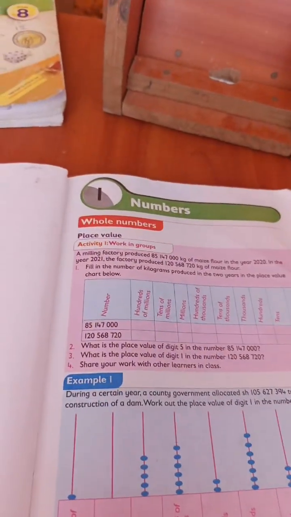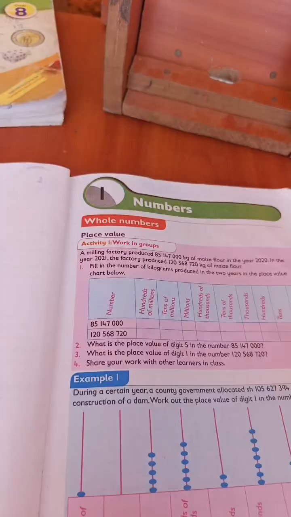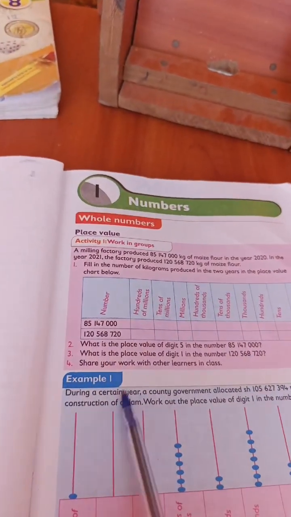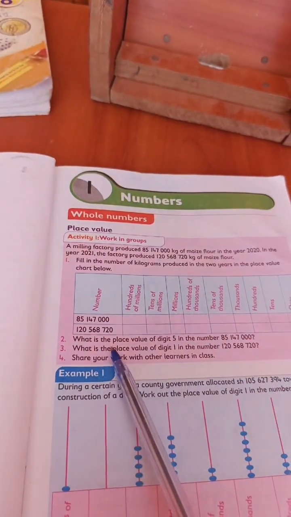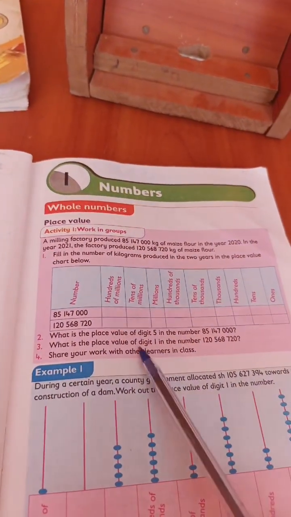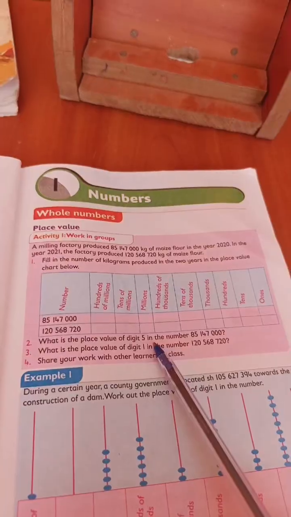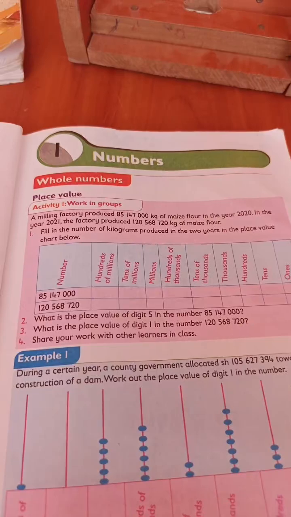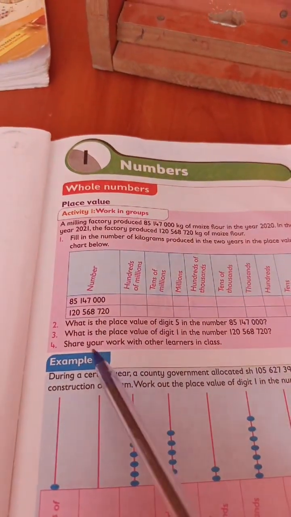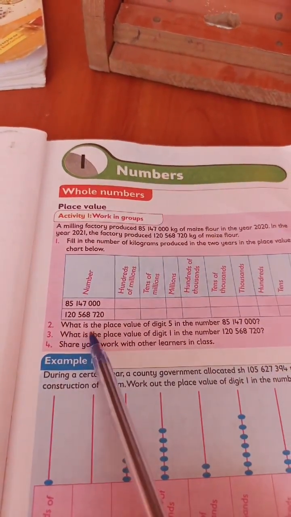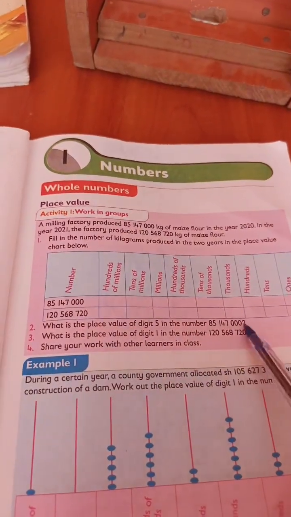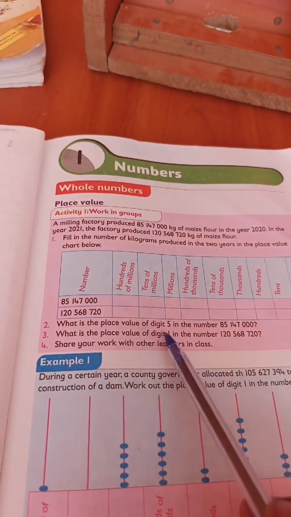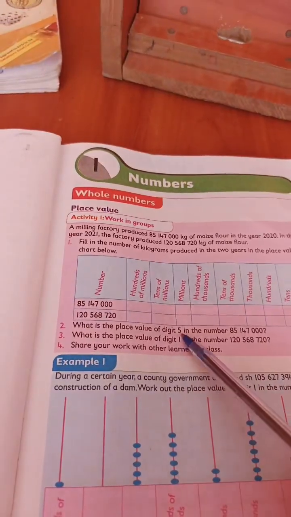We've been asked: what is the place value of digit 5? You can read this one before advancing to number 2. We are required to find the place value of digit number 5.